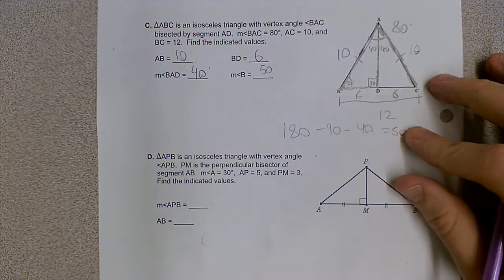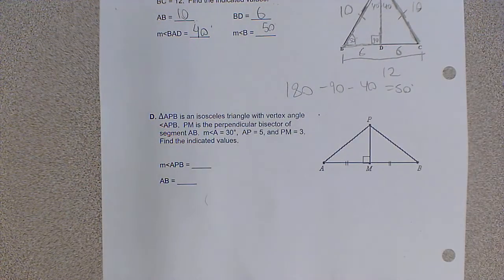All right, go ahead and pause and see if you can complete question D. This is a tricky one. I want to see if you can do it.